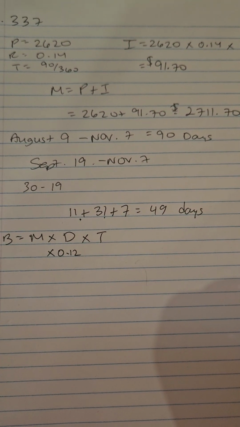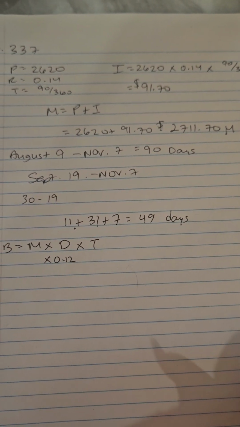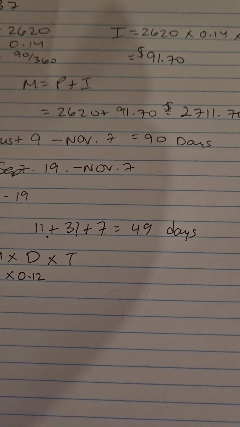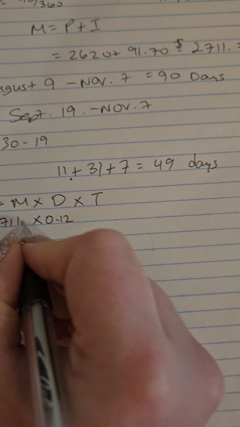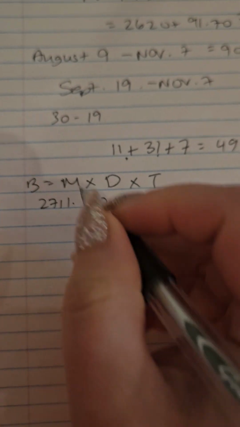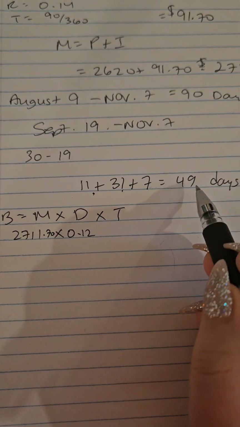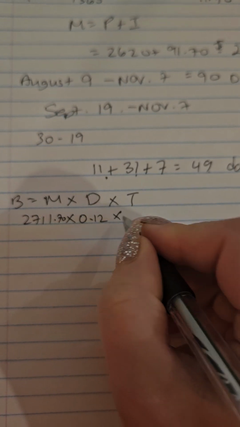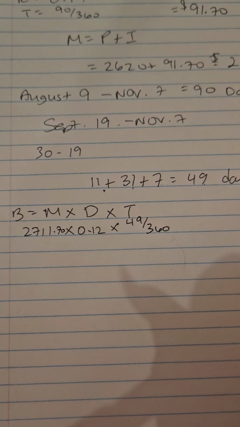My maturity value I've just calculated by taking principal plus the interest, so my maturity value is $2,711.70. I'm going to put that here, $2,711.70 times the rate of 12%, and there are 49 days remaining. So I'm going to go 49 over, remember we're using ordinary time, 360.